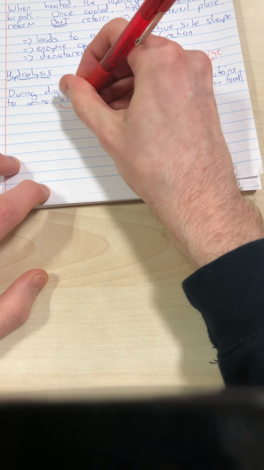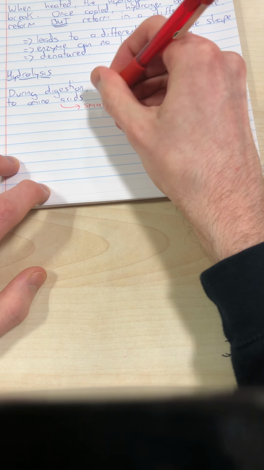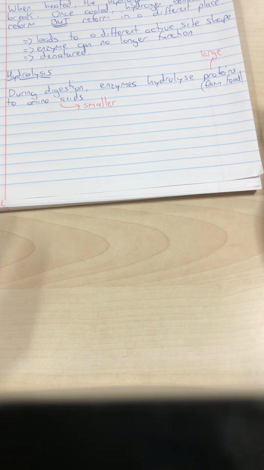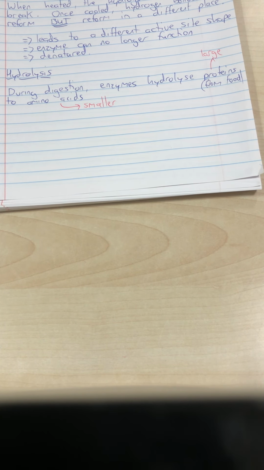Now remember, I'm going to make a wee note here. Proteins are large, massive, they're polymers. And amino acids are much smaller. They contain an amine group and a carboxyl group, and that's it really. Now, what happens? It's very smart, this.